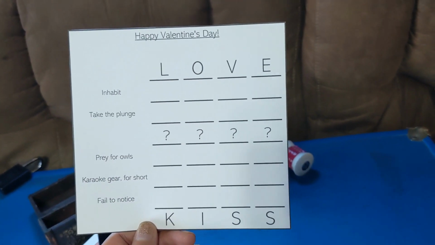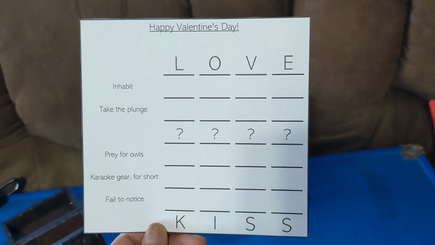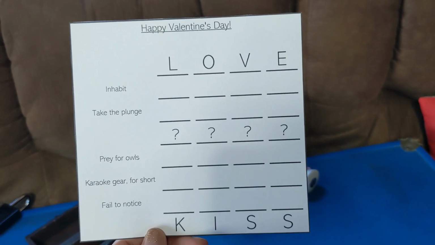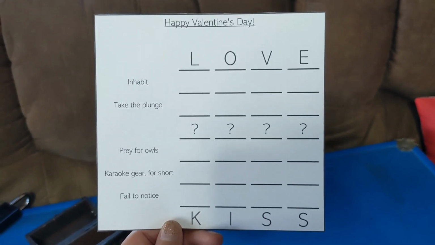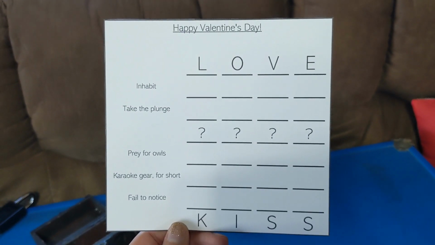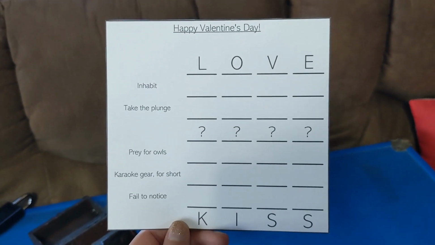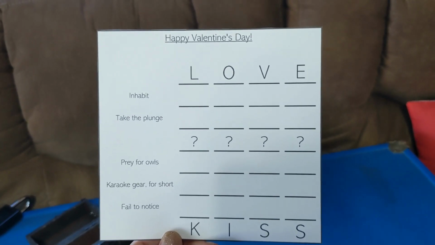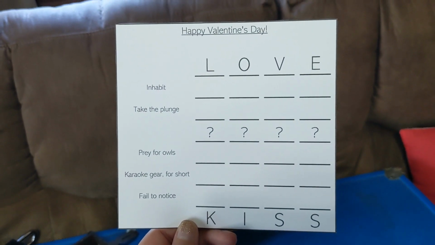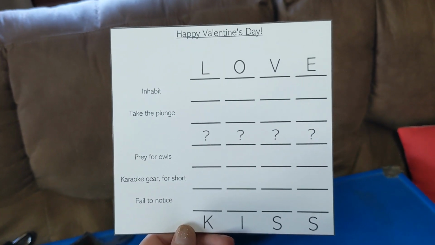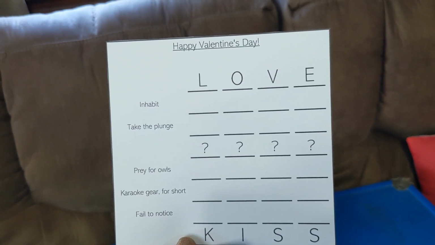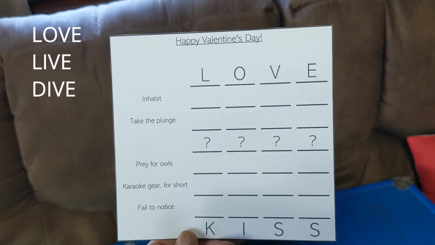I don't have instructions on this, but if you've ever played a word ladder game, that's what this is. So it's changing one letter at a time. The clues over on the left are kind of like crossword clues, so they give you a clue what the word is. So inhabit is the same as to live, L-I-V-E. Take the plunge is to dive, D-I-V-E. So you can see we're changing one letter at a time. And then you go from the opposite direction. Kiss, and then fail to notice would be miss, M-I-S-S. Karaoke gear for short is mics, M-I-C-S. Pray for owls is mice, M-I-C-E.